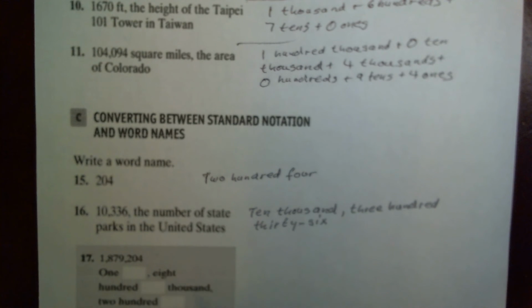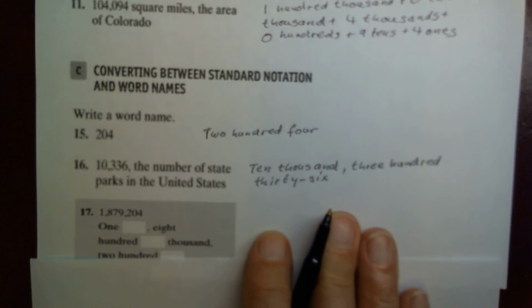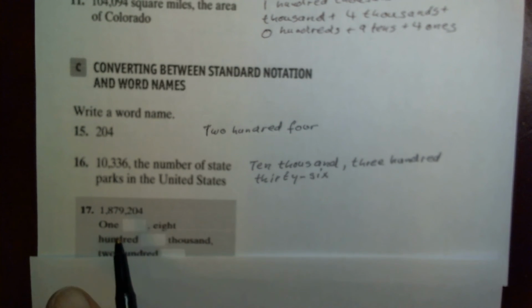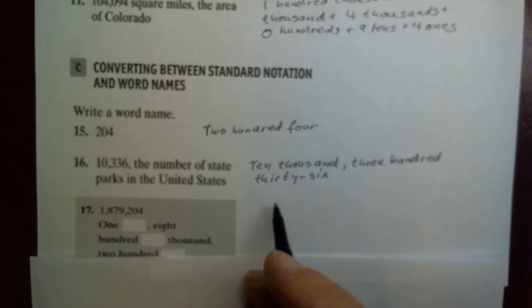Or in the guided solution, again, there's not enough space to really write the words. So we're just going to write this as 1,879,204.